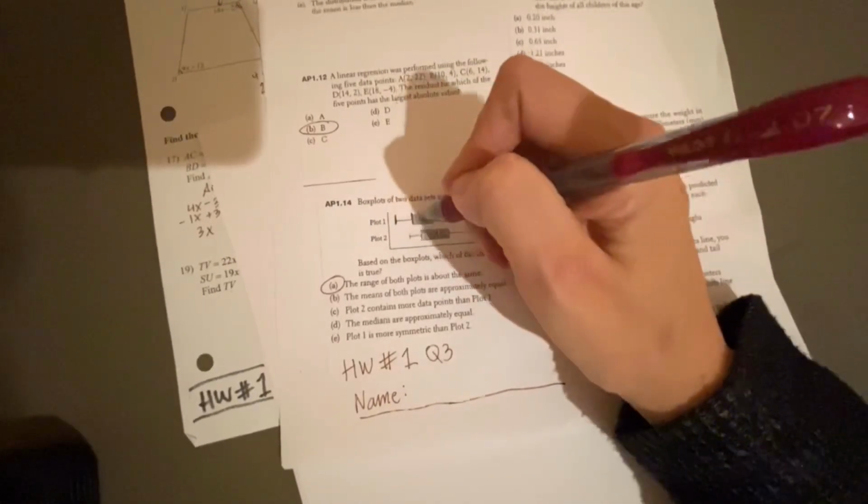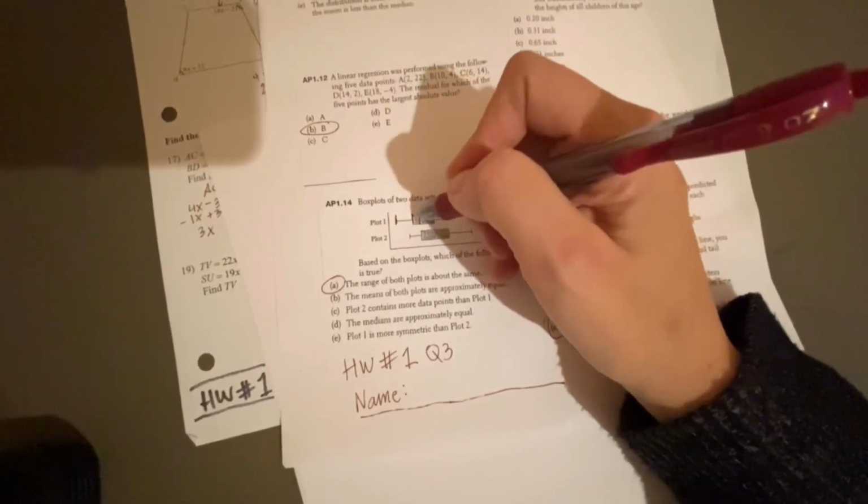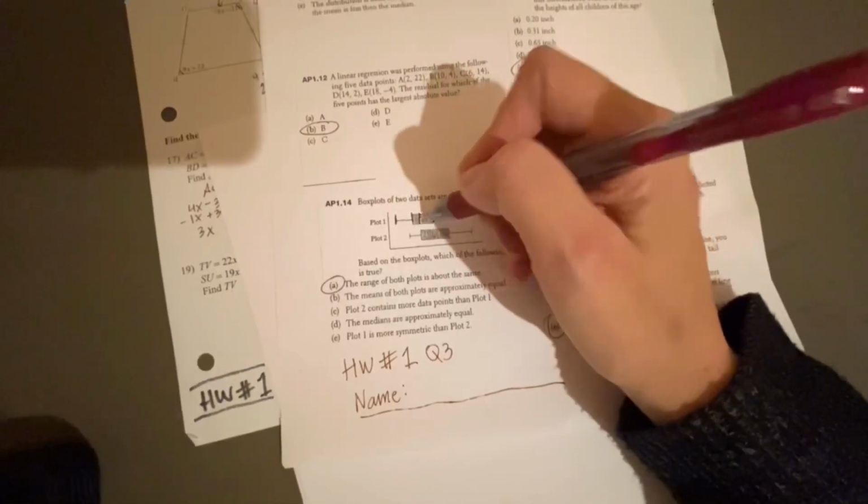So let's do it. Okay, let's just start, all these are kind of different ordered. So let's start at this one. Box plot has 2 data sets. A box plot is a 5-number summary. It gives you the minimum, the maximum, the middle number, the middle of the bottom half, and the middle of the top half. Usually they just have you compare these 5 numbers that they're summarizing.